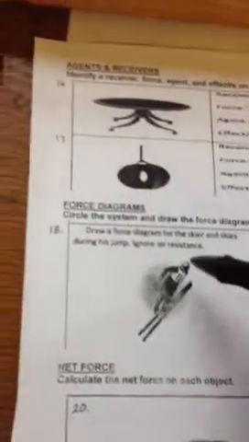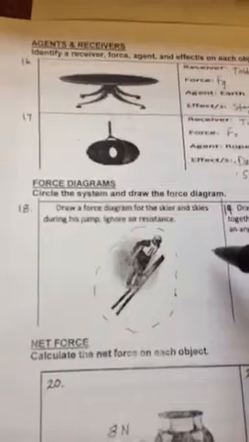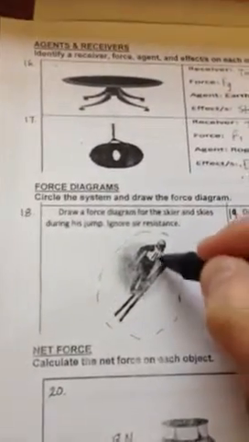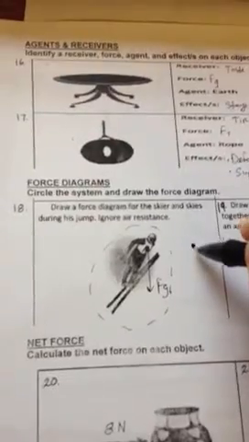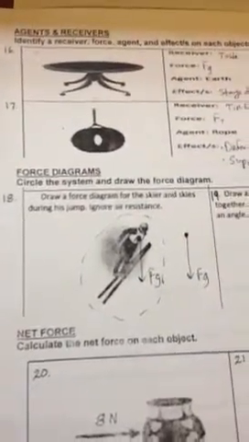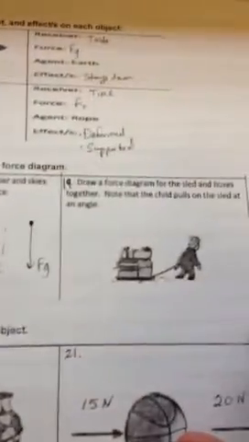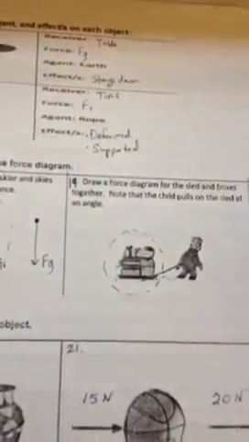Okay, in this case, we're going to draw force diagrams. Question 18. First, circle your system. It's a skier and his skis. Okay, he's in mid-air. We're ignoring air resistance. The only force on this guy is the force of gravity. There's nothing supporting him.